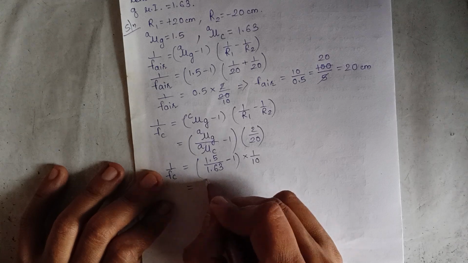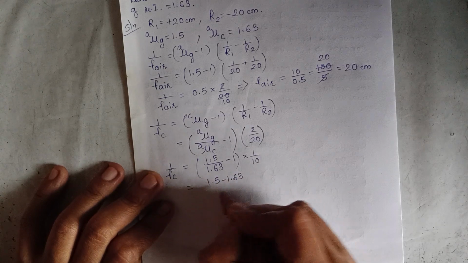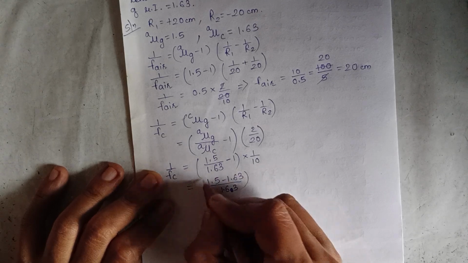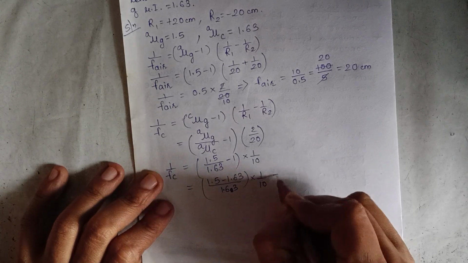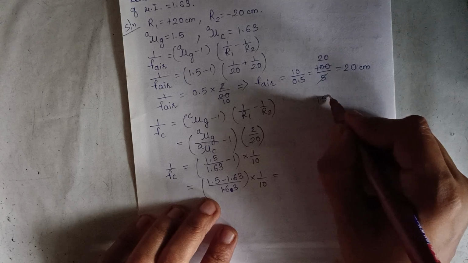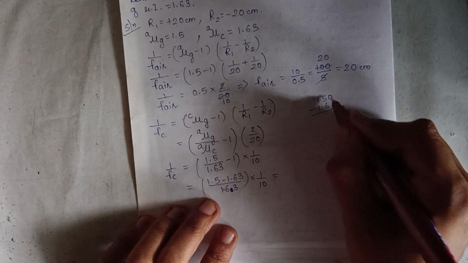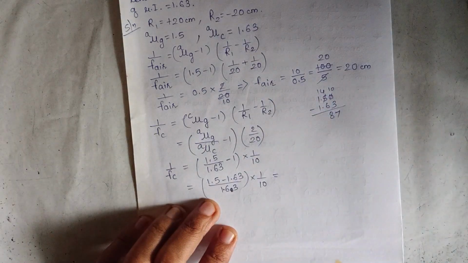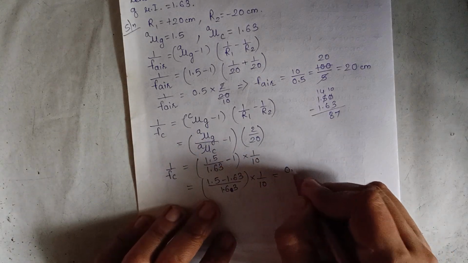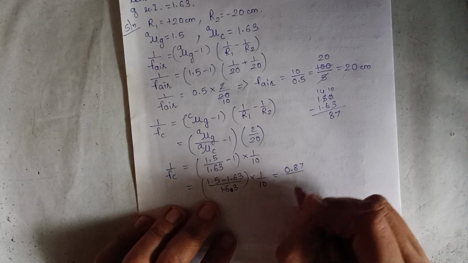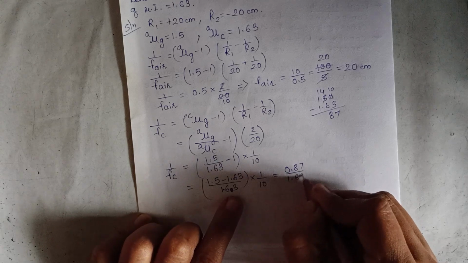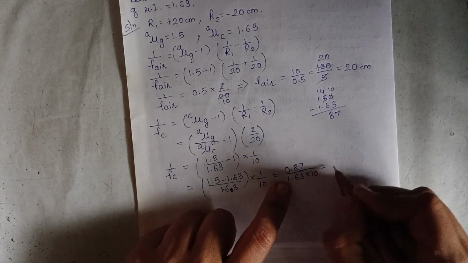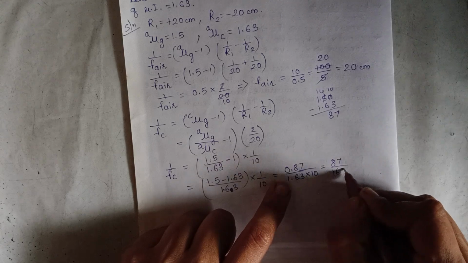Cross multiplying, you will get 1.50 minus 1.63, 0.87 upon 1.63 into 10. So these 2 points we can cancel. So it will be 87 upon 1630.